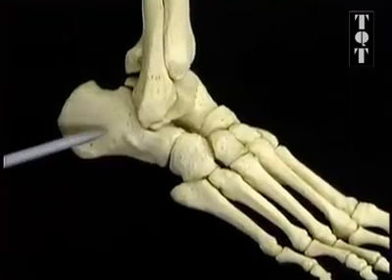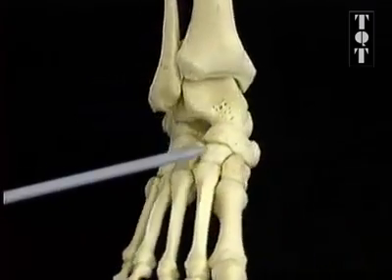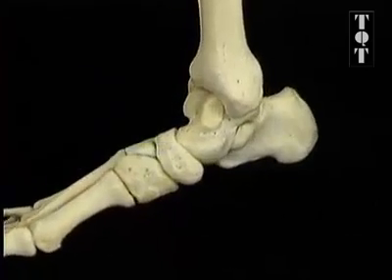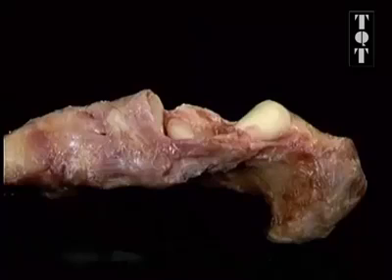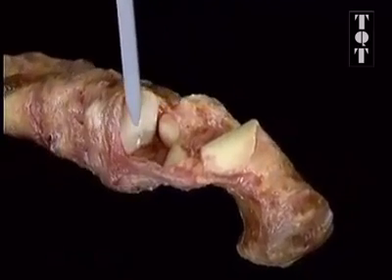Here's the calcaneus, the cuboid, the 3 cuneiform bones, and the navicular. Here are the surfaces for the subtalar joint and for the TCN joint.